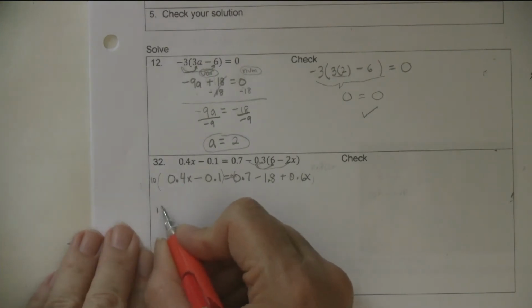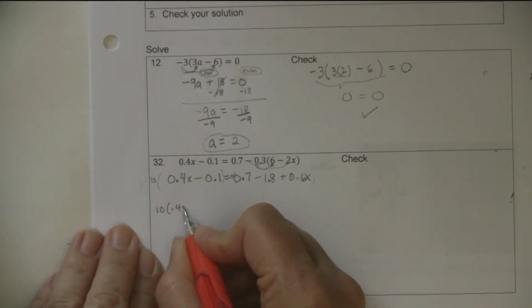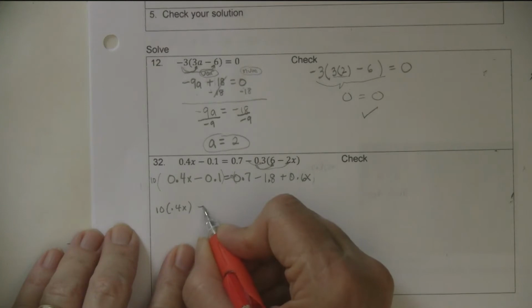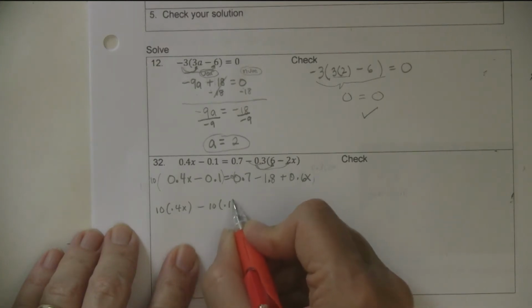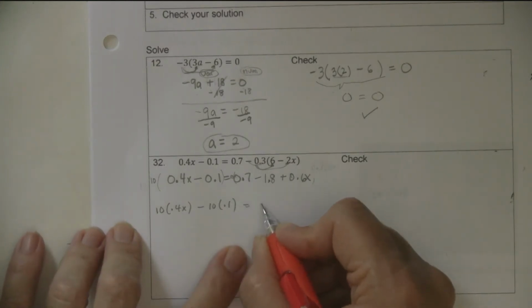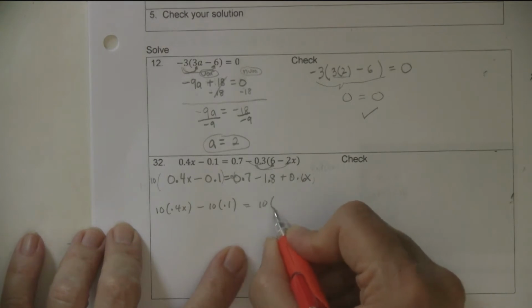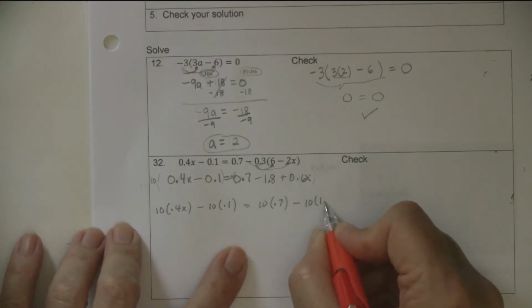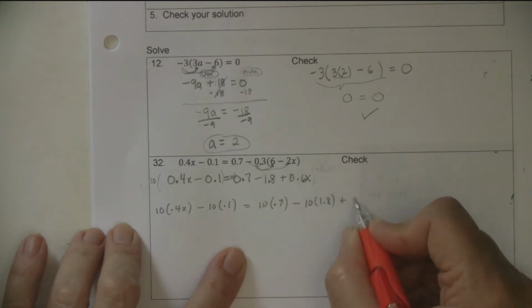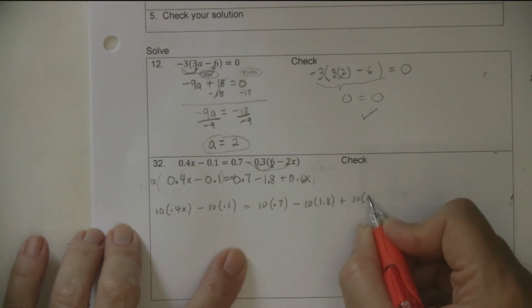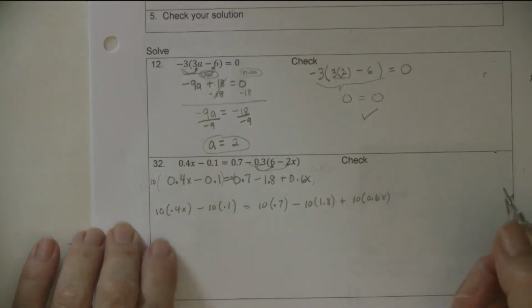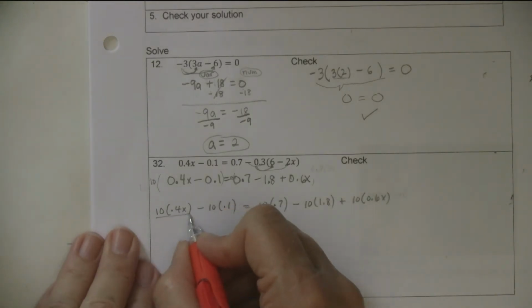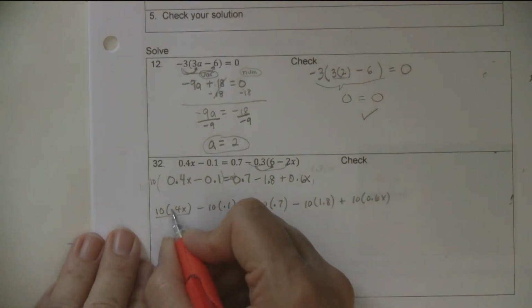So I'm going to be multiplying every single piece by 10. So I'm going to be multiplying 10 times 0.4x and minus, and 10 times 0.1 and 10 times 0.7 and minus, and 10 times 1.8 and 10 times 0.6. So when I physically do that here, I know it drives some people crazy not to have the leading zero.